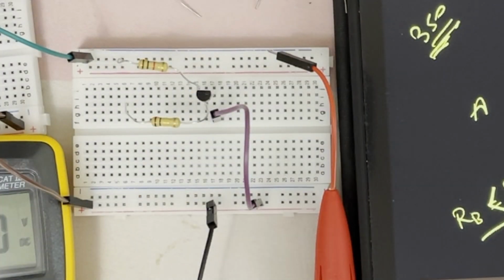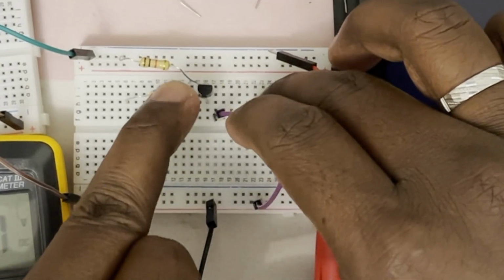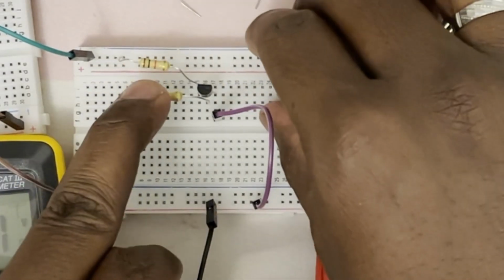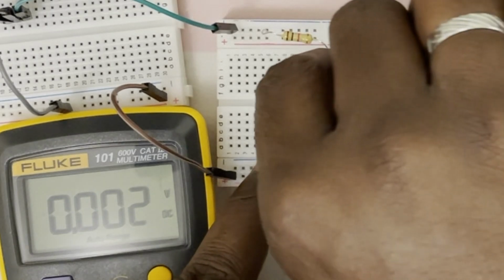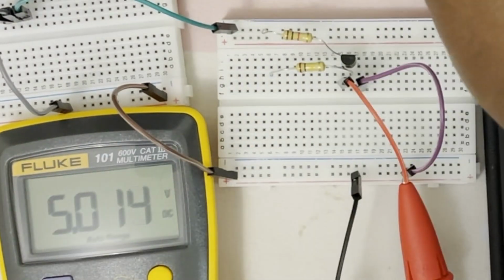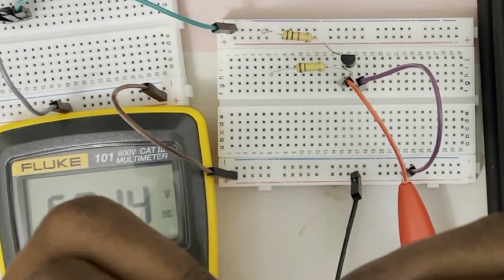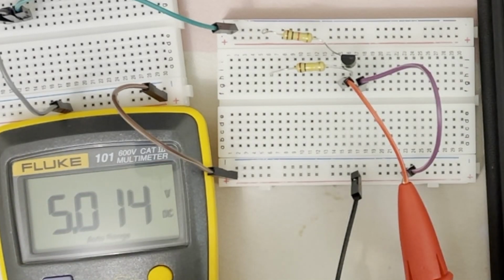Okay, and I need to check the output. For the output, I can check with the multimeter. So I need to put it in the collector terminal, or what I can do, I can connect an LED directly through the collector.